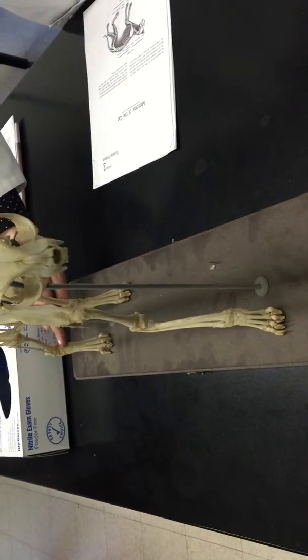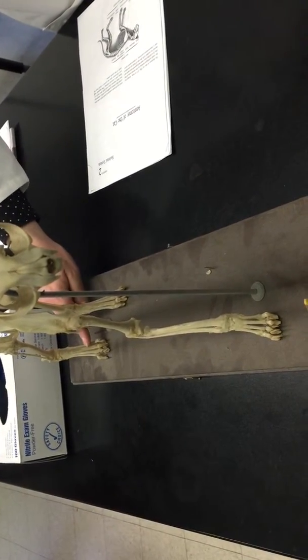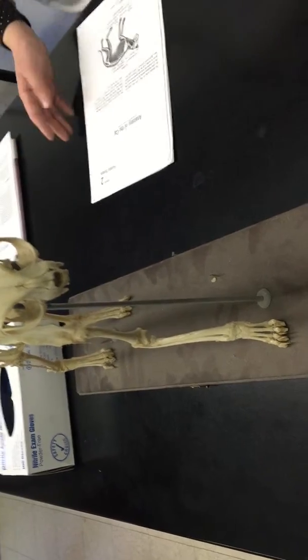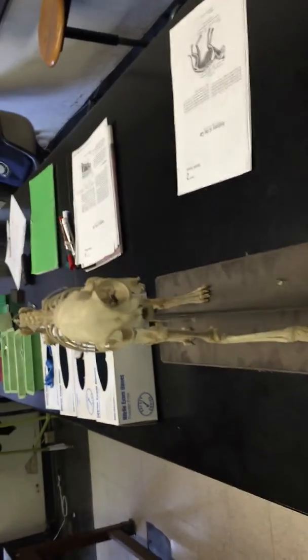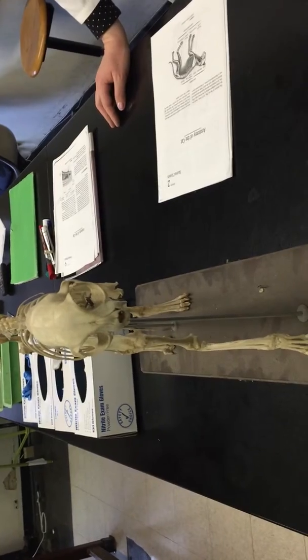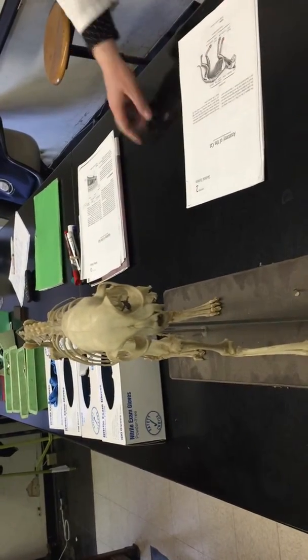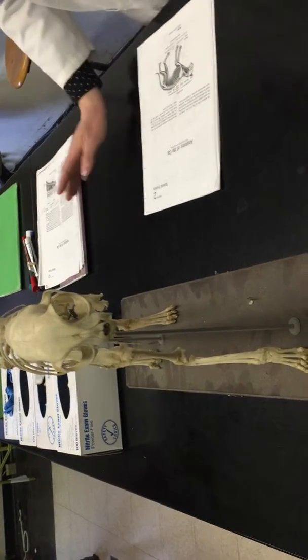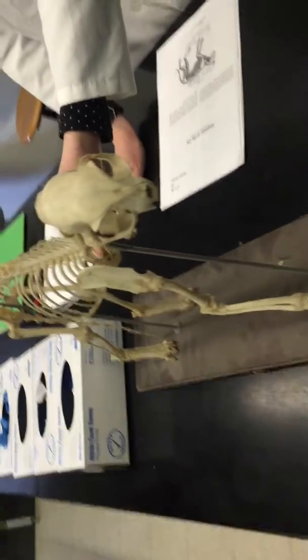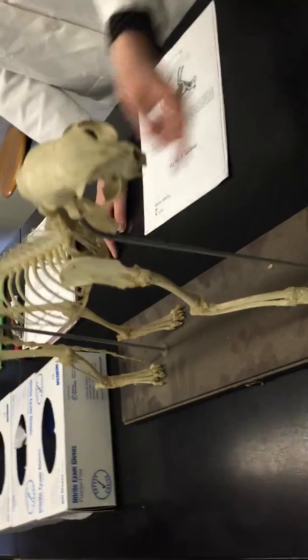Back limb you have tarsals, metatarsals, phalanges. So phalanges are the same on both front and back limbs. But front limbs are called carpals, back limbs are called tarsals. Okay, oh, we missed one. How about the kneecap? The patella. Yeah.